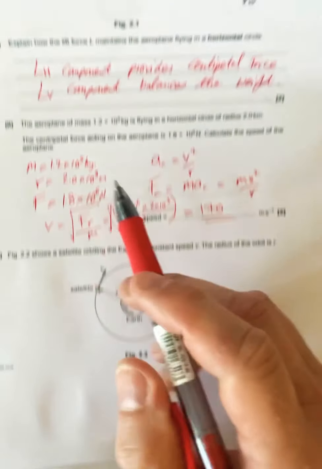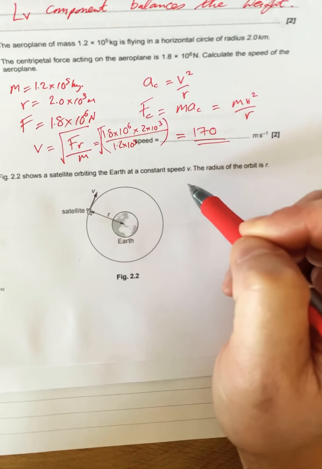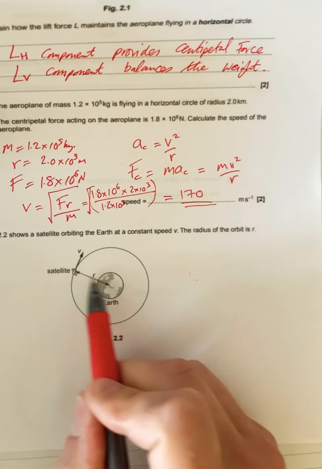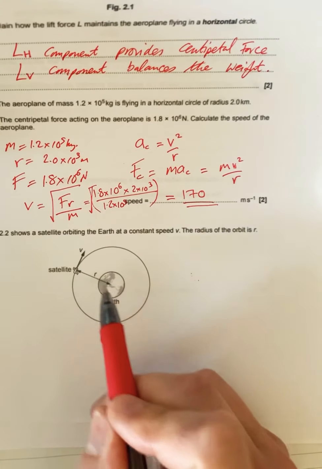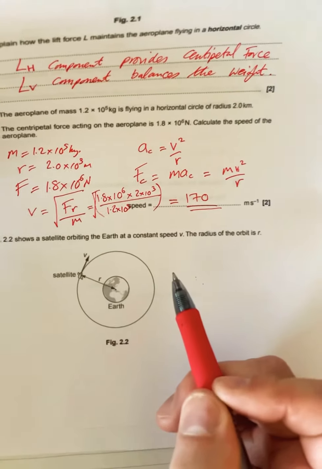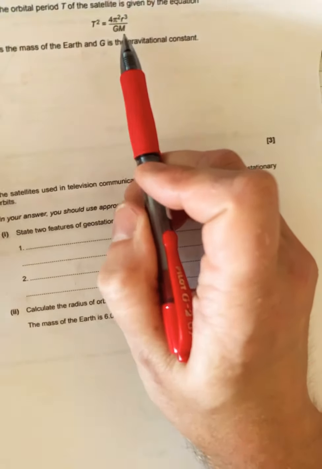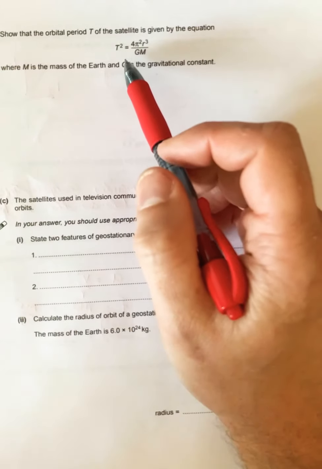So figure 2.2 shows a satellite orbiting the Earth at a constant speed v. The radius of the orbit is r. So it's given us the radius directly to the centre of the Earth, not the height above. It's also given our expression, so we didn't need to remember that.